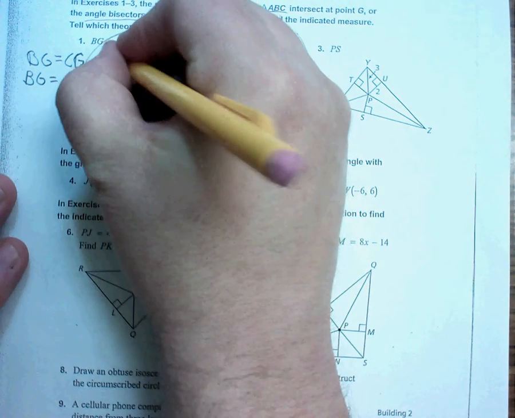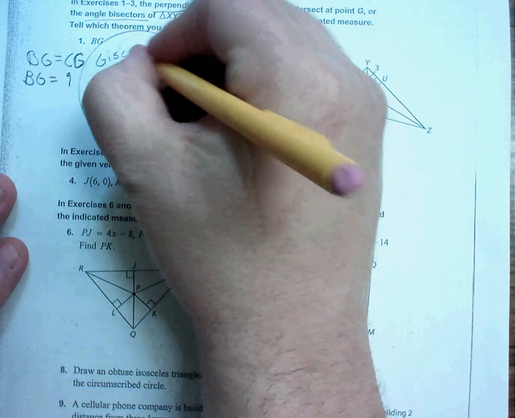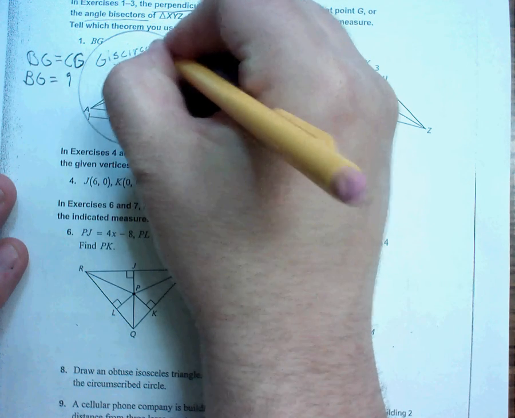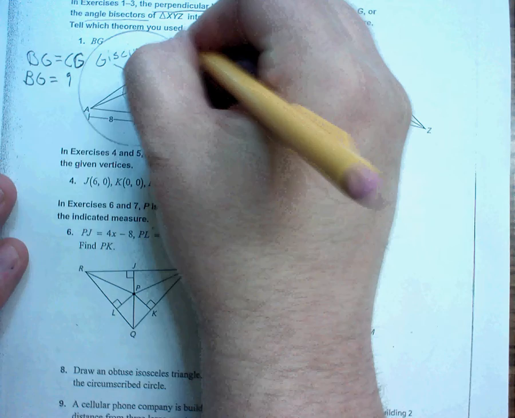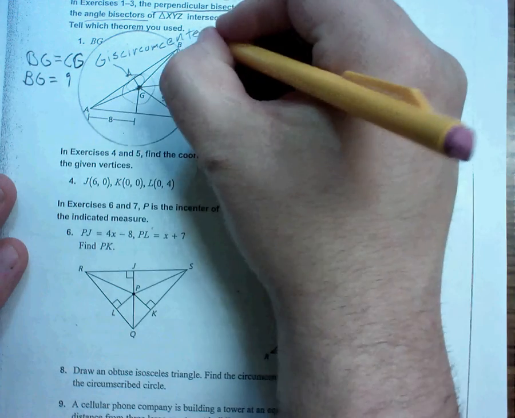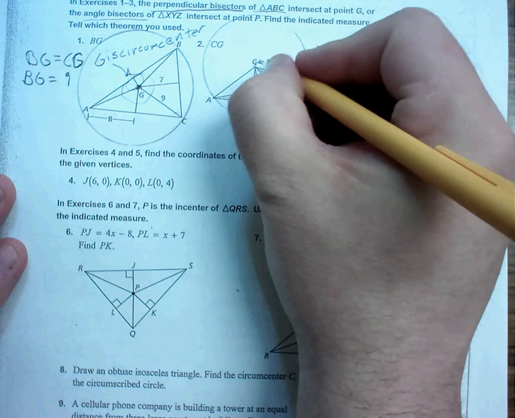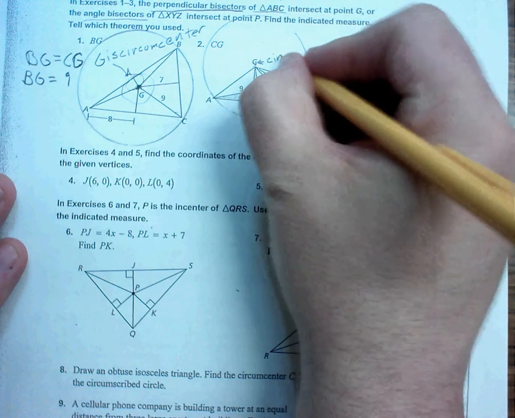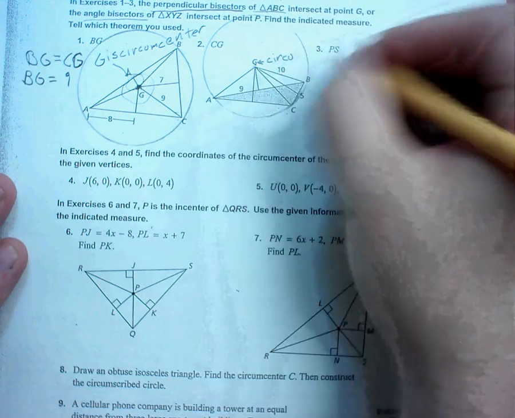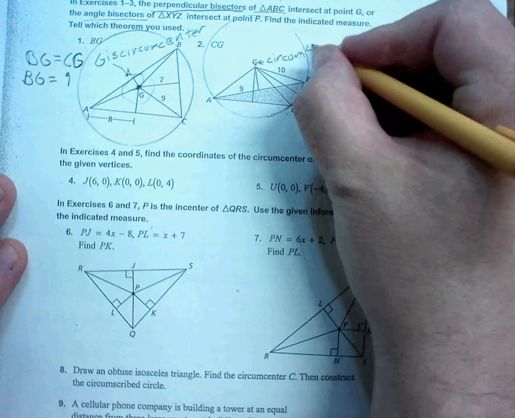G is the circumcenter, which is equidistant from the vertices. This is also a circumcenter. The circumcenter is outside of the triangle if it is an obtuse triangle.